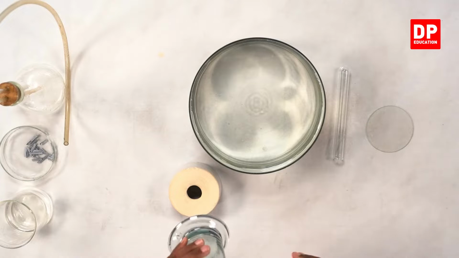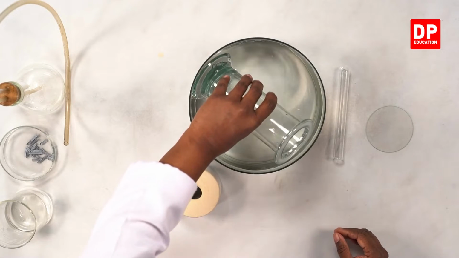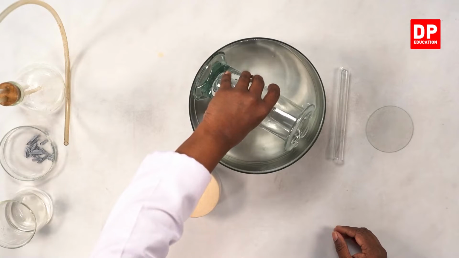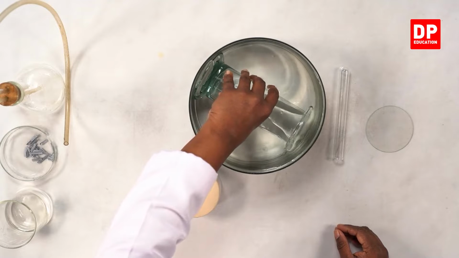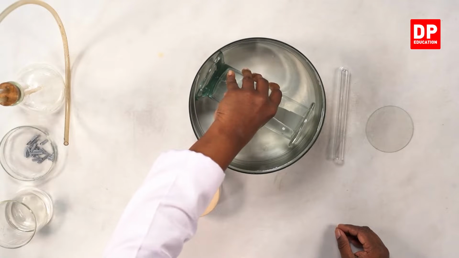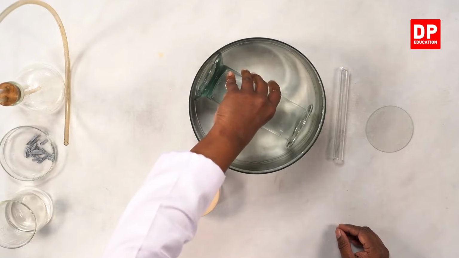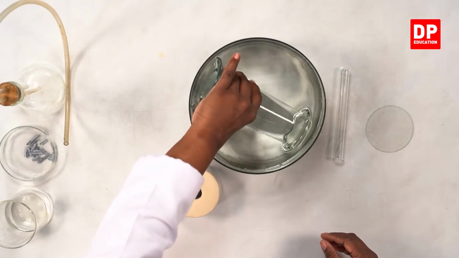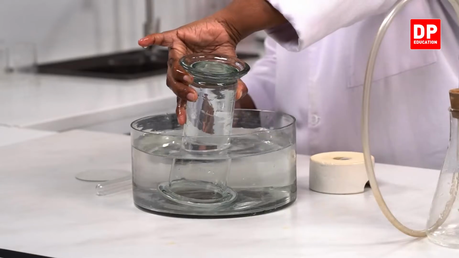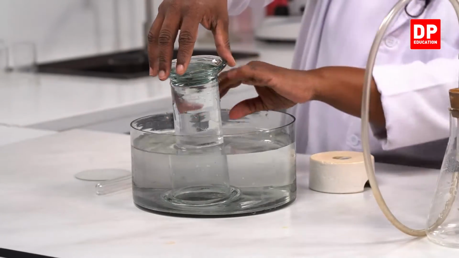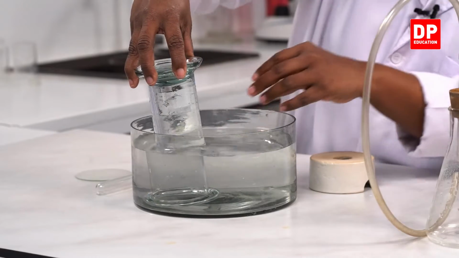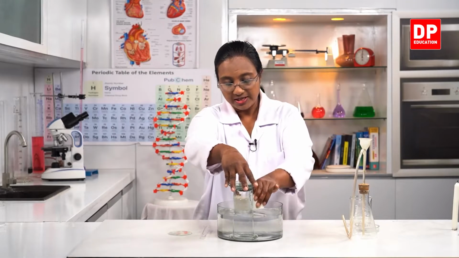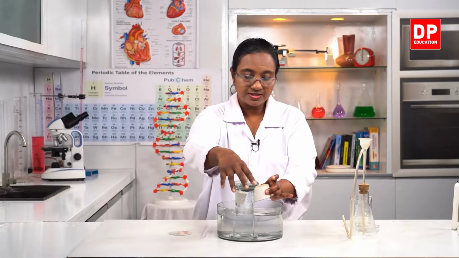So I'm going to fill the gas jar. As I told you all students, I have to make sure that there is no air inside the gas jar. So now here you can see it's filled completely with water. When we invert it, again you can see there are no gas bubbles inside. So then of course I can place the beehive shelf inside water.